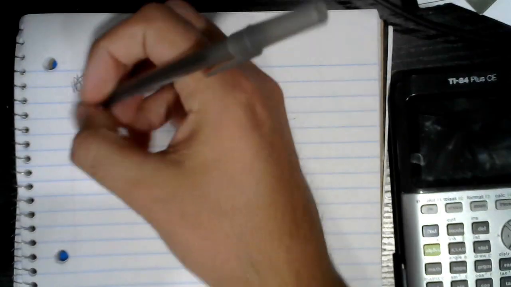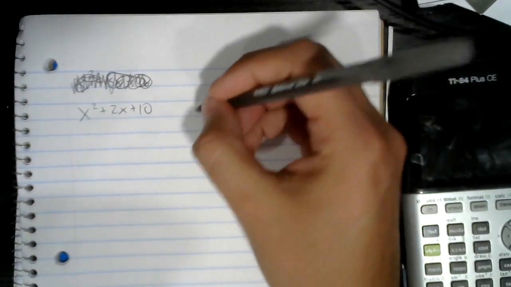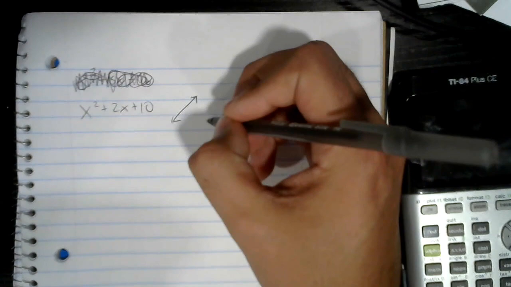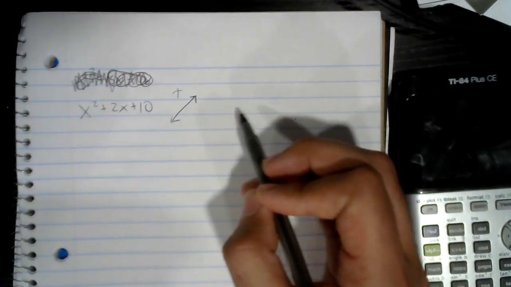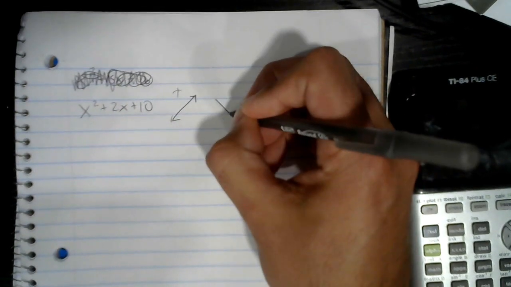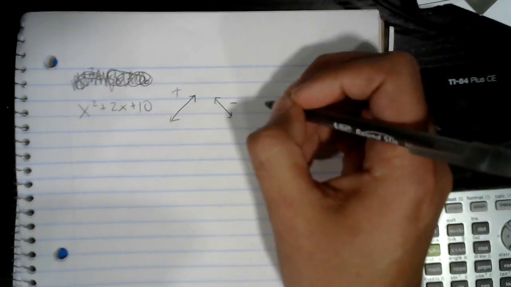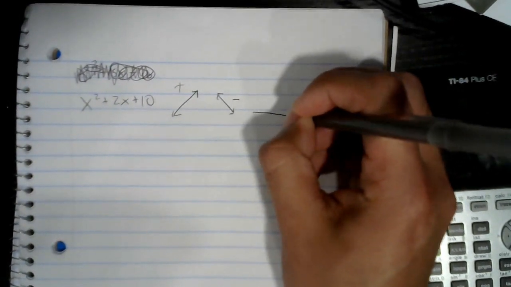So let's say, for example, we have an equation x squared plus 2x plus, I don't know, 10, right? Random equation. So first, let's talk about slope. When we have a linear equation that produces a line like this, we say that the slope is positive because it goes up as it goes to the right. Similarly, if we have a line that goes down as it travels to the right, it has a negative slope.